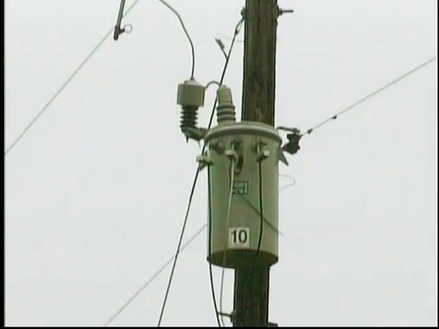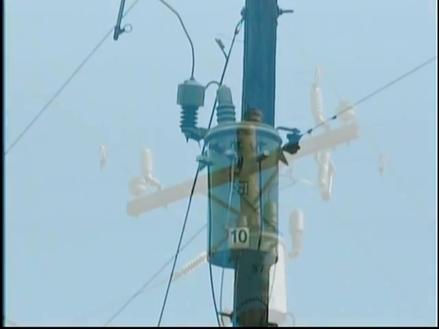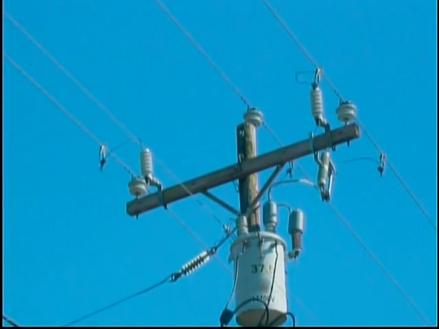In this part of the program, we've reviewed some basic information about transformers. Take some time to review this material in your text and answer the questions. When we come back, we'll look at two types of primary distribution systems.